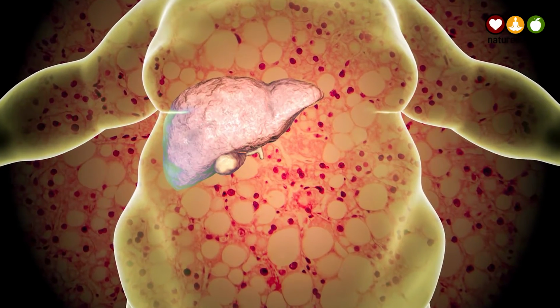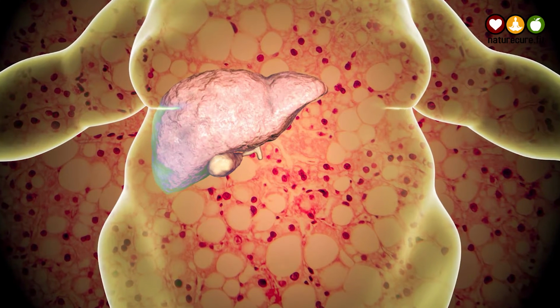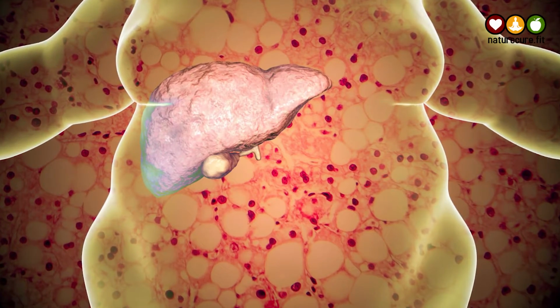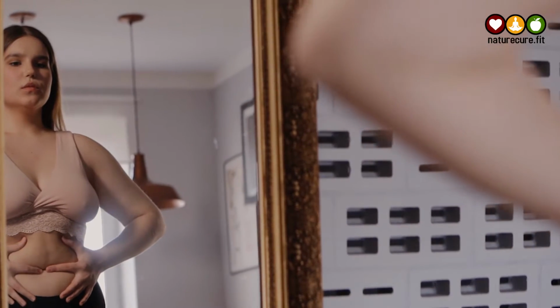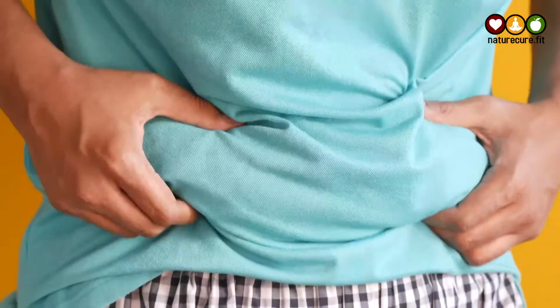Why is it called non-alcoholic fatty liver disease? Because these diabetic patients, even though they're not taking any alcohol or taking very little alcohol, are still prone to develop fatty liver. The risk factors are poorly controlled diabetes, obesity, and cholesterol problems. So we need to address these issues.